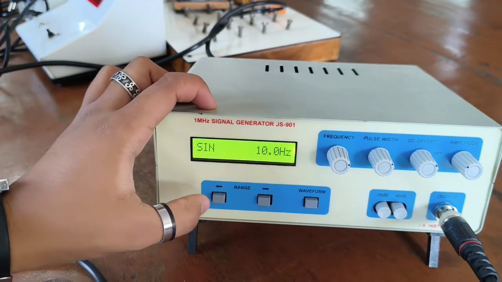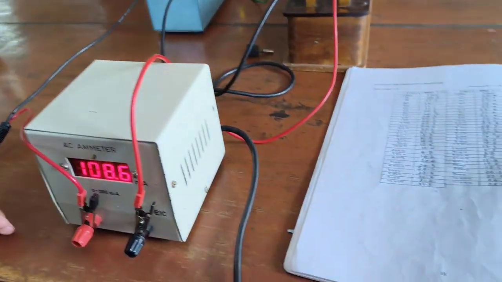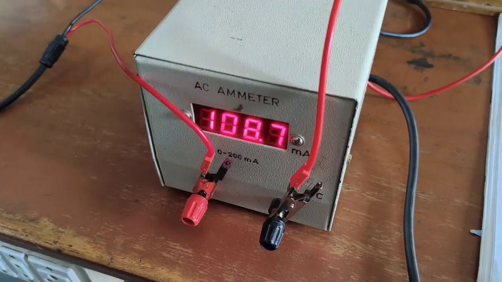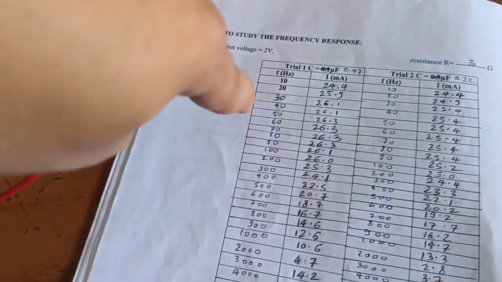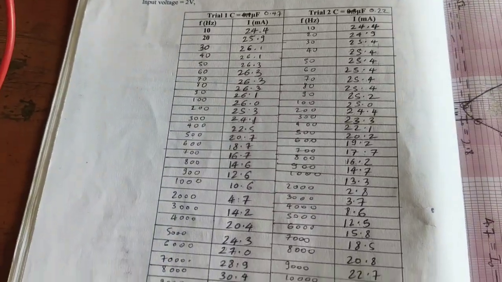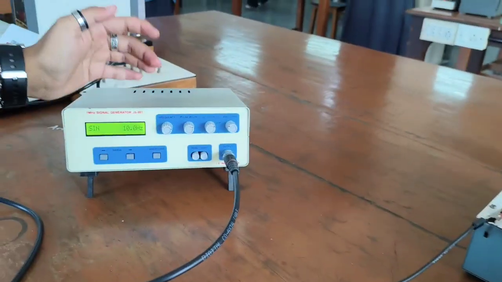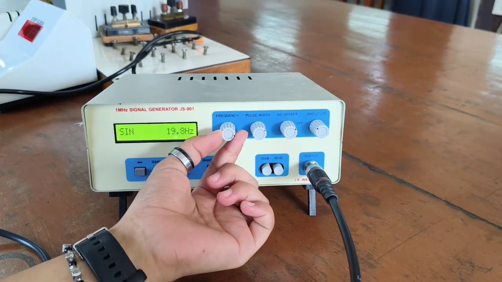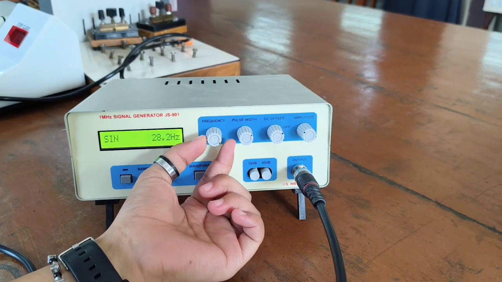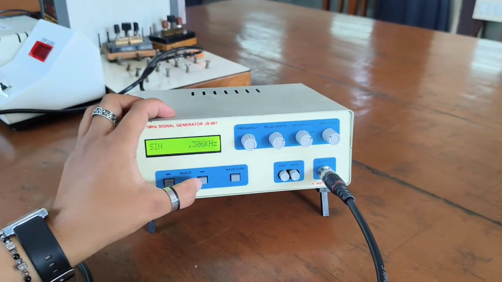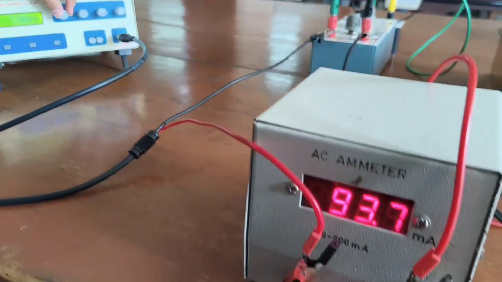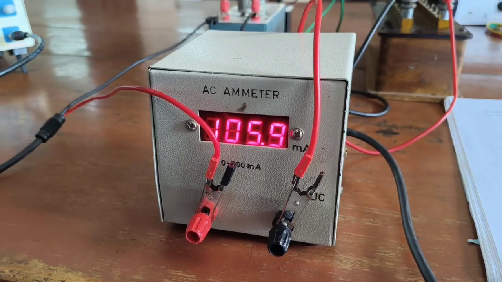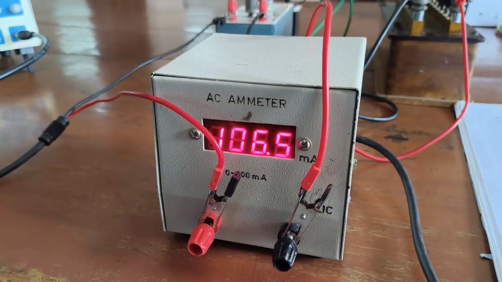We start with 10 Hz, and you take the readings of your ammeter for every 10, 20, 30, 40 and so on up to 100 Hz. So you change your frequency to 20 and then 30 and so on up to 100. So this is 100.